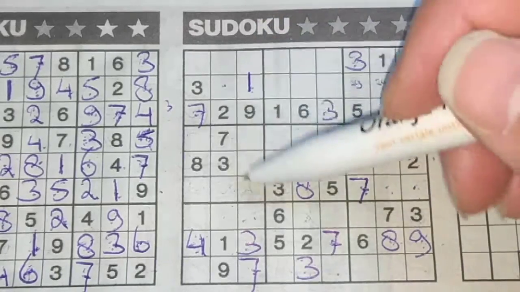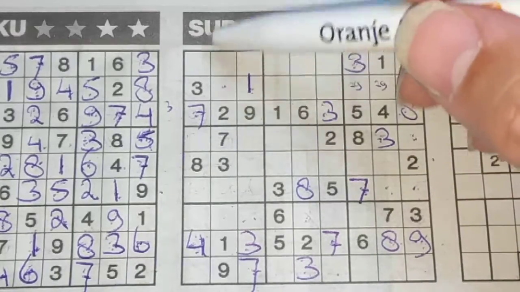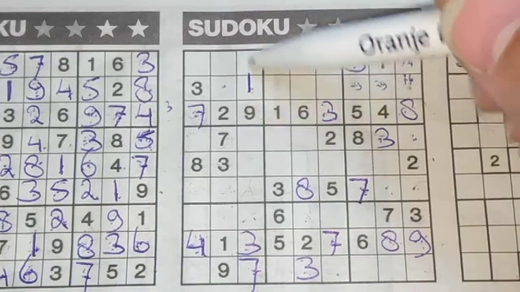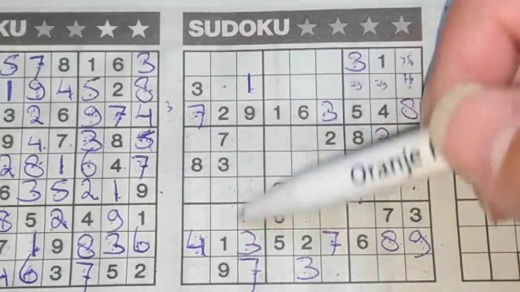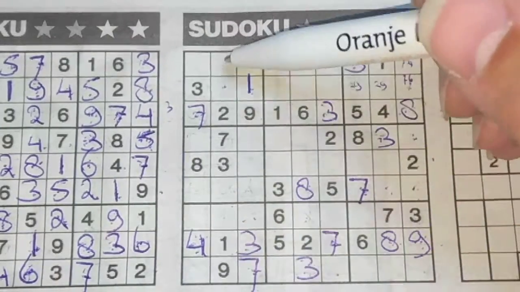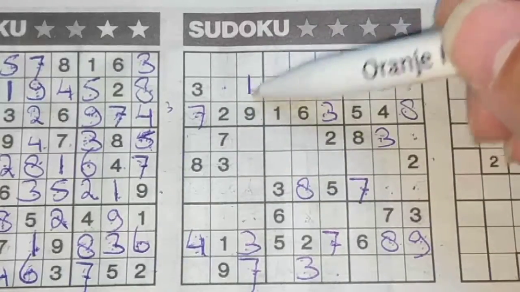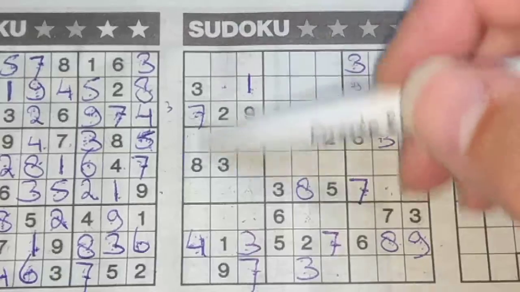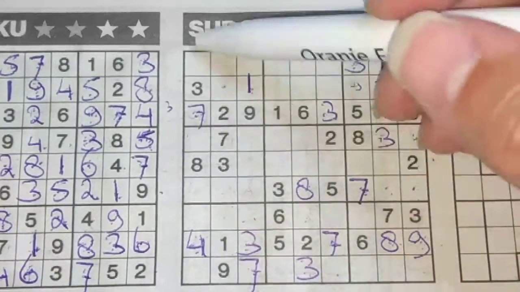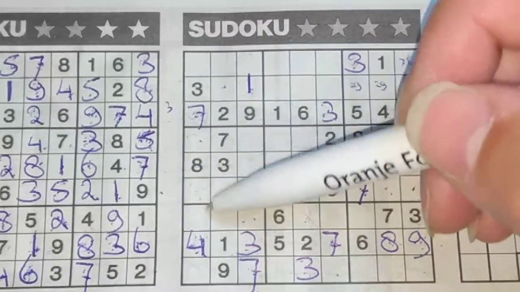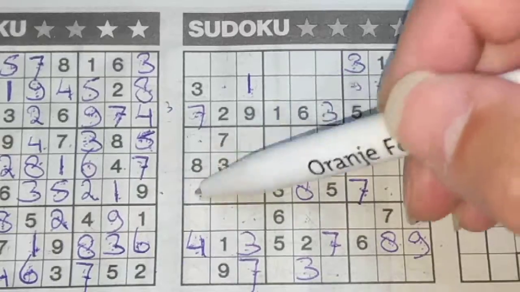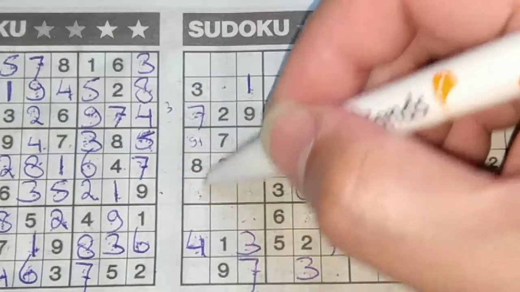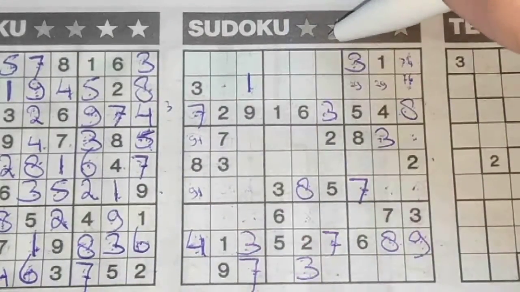We have a pair here. Look, in the third column we have a 9, second column we have a 9. The same with the 1. We have a 1 in this third column and a 1 in the second column. So in the first column, the only 2 places for the 9 and the 1 should be here. So we have a pair 9 and 1.